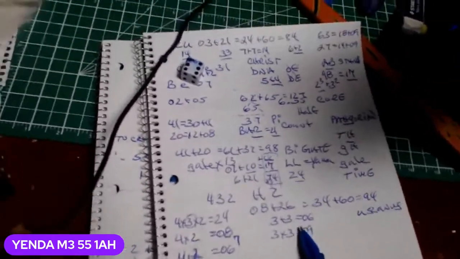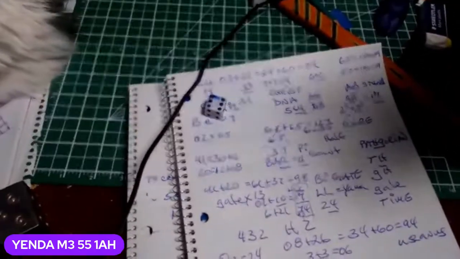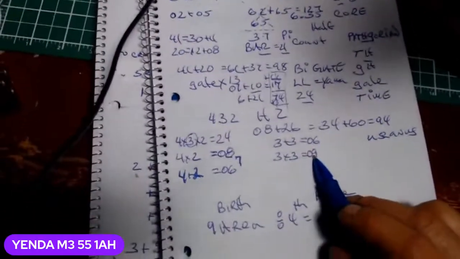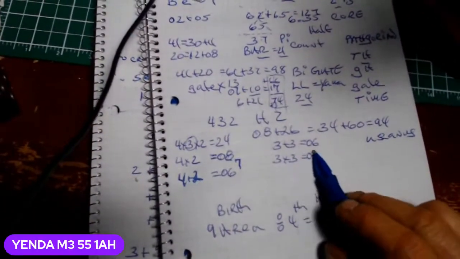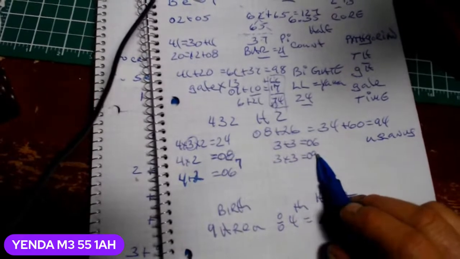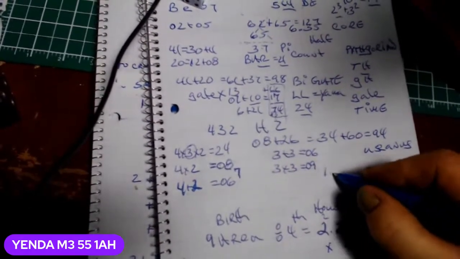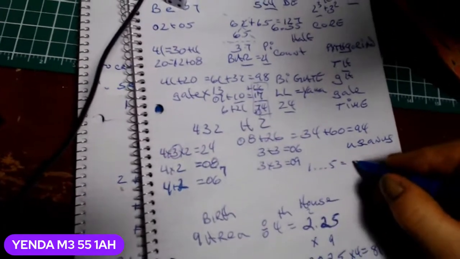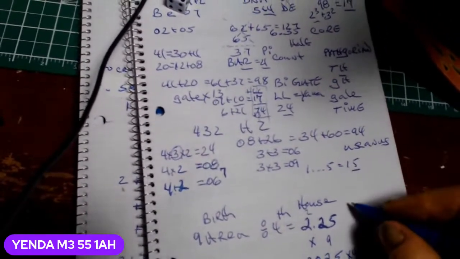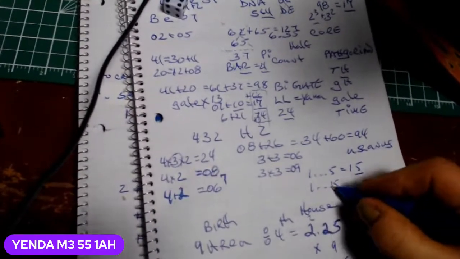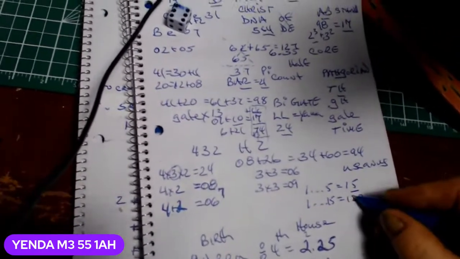Then what is this over here? My 3 times. Oh, yeah, since it's only 3 that shows up in the center, it shows up in rotation. Times itself. 3 plus 3 is 6. 3 times 3 is 9. This is in rotation. The total is 15. So they're in rotation to the E world of Mars. 1 through 5 equals 15. 1 through 15 equals 120.